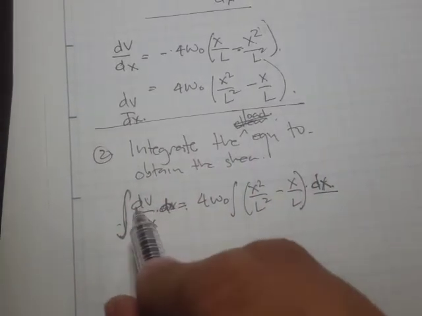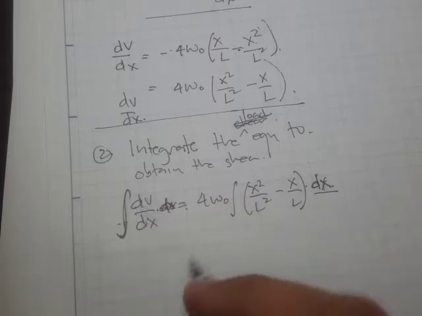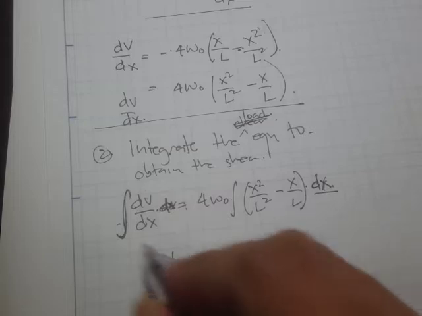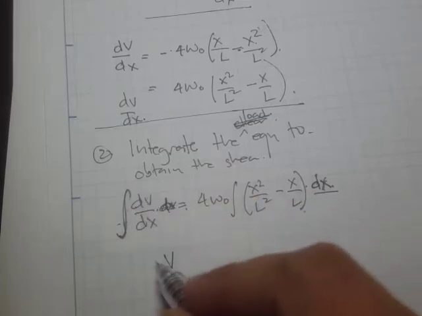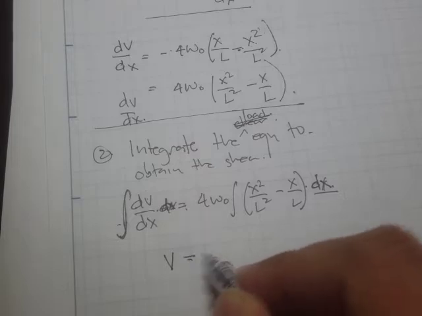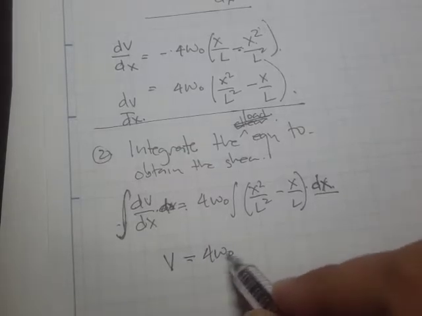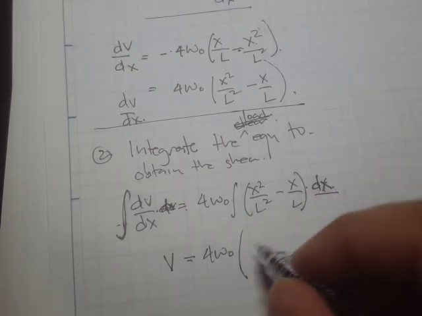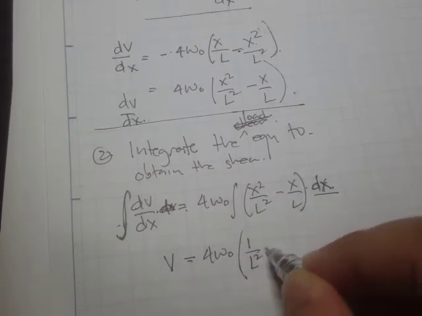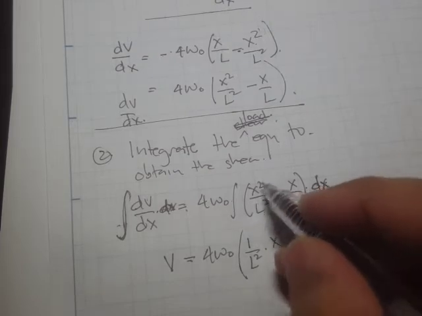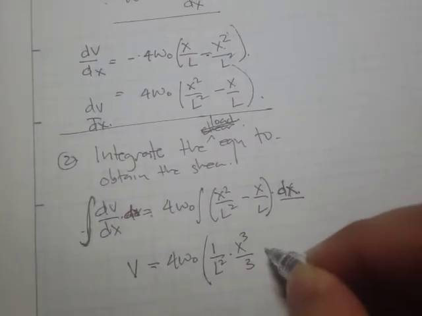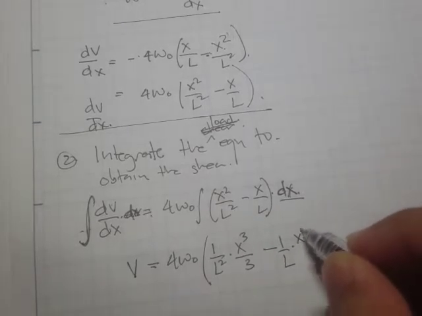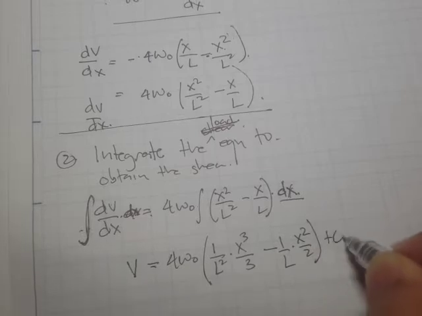So what's the derivative of this shear? Then this will just be, I mean, integral of the derivative, then it's just going to be the shear is equal to 4 omega is equal to this L squared. This is actually taken as a constant, so that's going to be L squared, right, times the integral of x squared. This is just x cubed all over 3 minus 1 over L, okay, times the x squared all over 2, right, plus c sub 1.